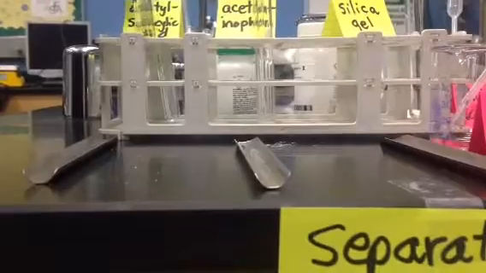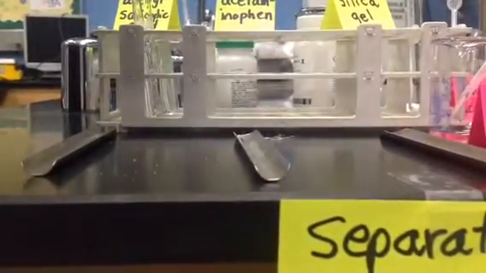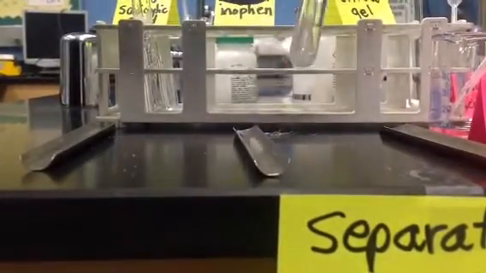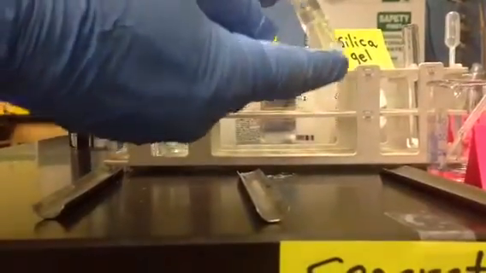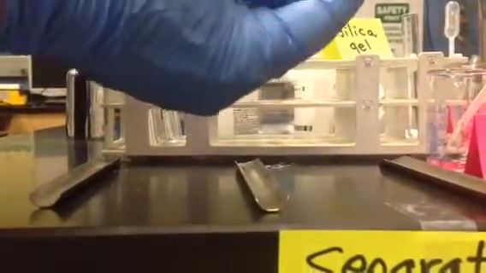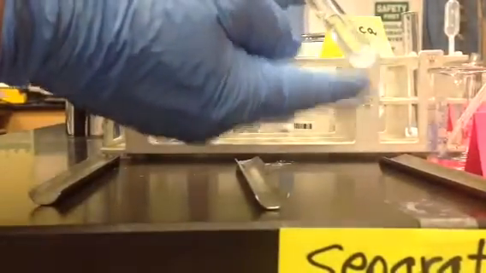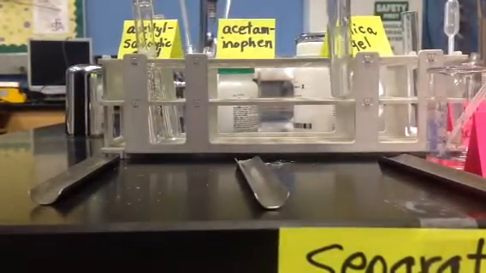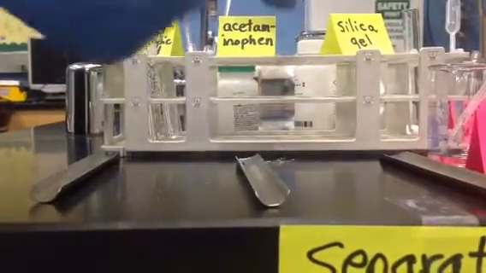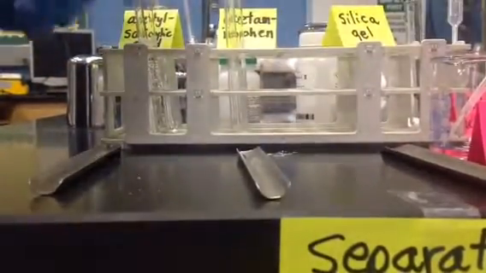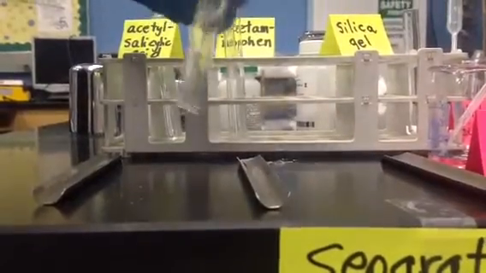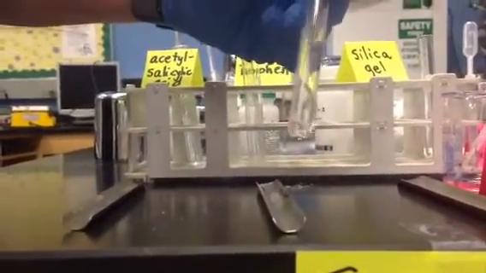Let's go back to our acetaminophen. And you can see, it looked like it had dissolved, but when you let it settle, no. I still have the same amount of solid on the bottom of that test tube I had before. So this is definitely not soluble. Acetaminophen is not soluble in the sodium bicarbonate, whereas this is.